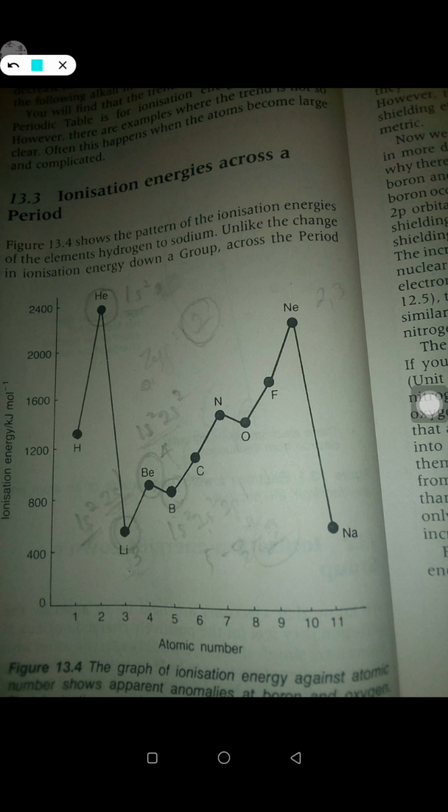This one is the ionization energy of period 1 and 2. Okay, because this one is in period 1, these are in period 2, and this is in period 3. So now what do we expect to see? Typically we expect that ionization energy should increase across the period.